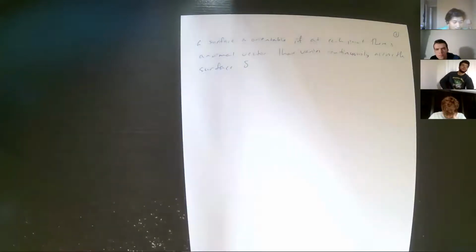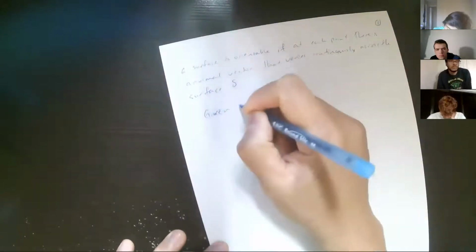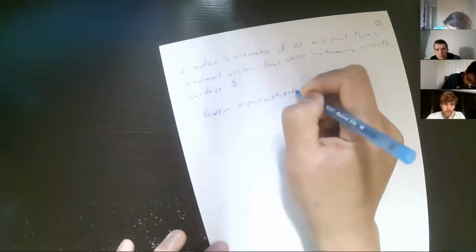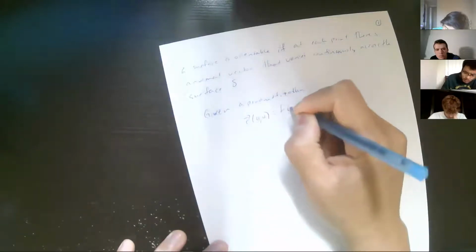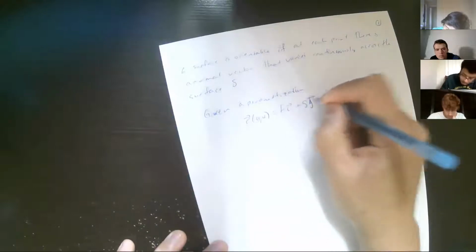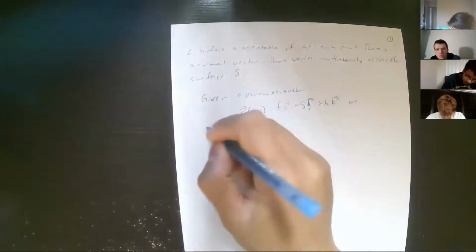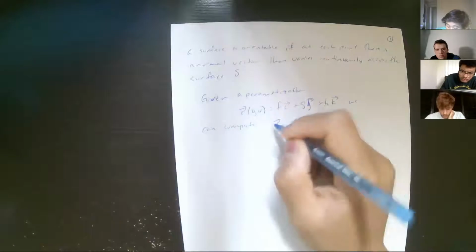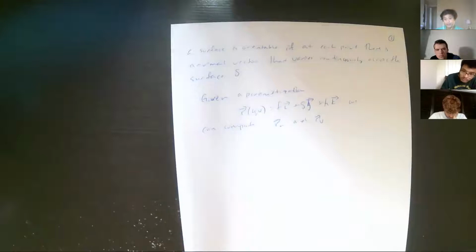Okay, so how do I compute this? Well, given a parameterization R, this is a parameterization of the surface S. We can compute the derivative with respect to u and the derivative with respect to v, right?